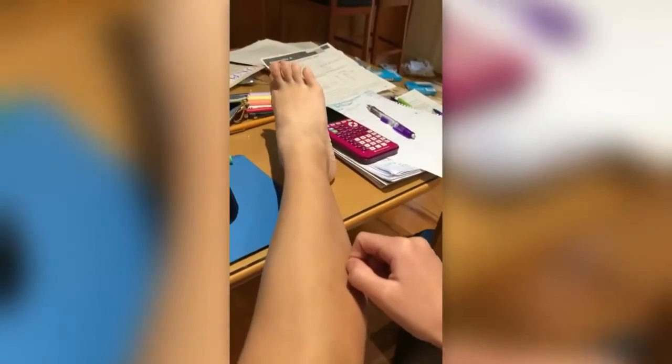The tibialis anterior is the big muscle that runs down the entire front of the shin, and its origin is the lateral condyle of the tibia, and then it goes all the way down to the first cuneiform and metatarsal. And then its actions include dorsiflexion and inversion.